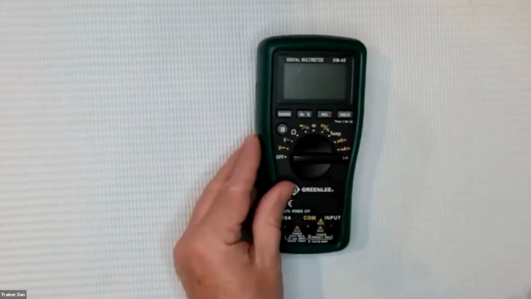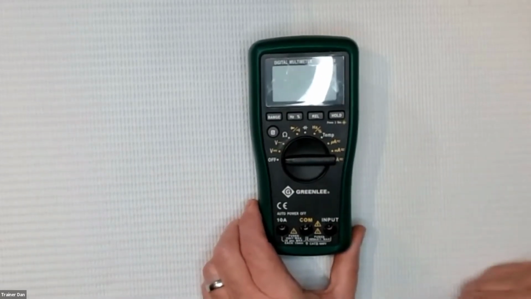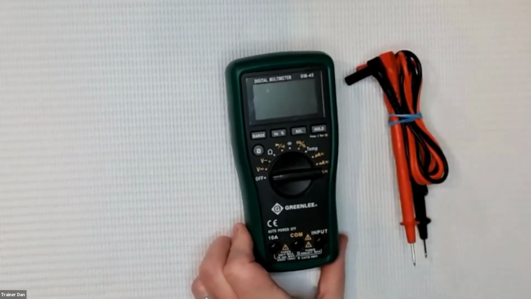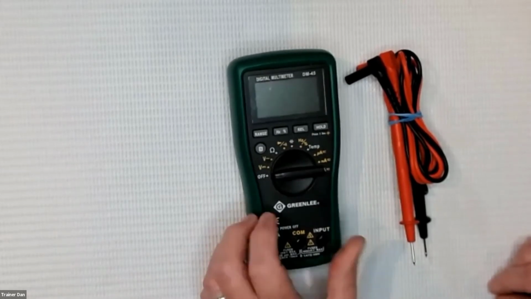So I'm going to move this off to the side. The tools for checking this, really, I think the easiest tool to use is a multimeter, or a volt ohm meter. And you need a set of leads with that. There we go. Here are my leads. You can use this tool for a couple of functions, and the main function you're going to use it for is voltage.